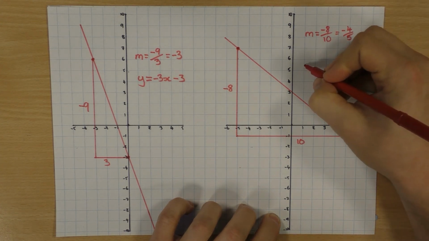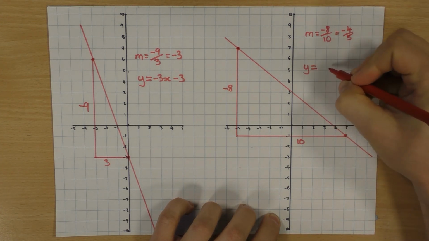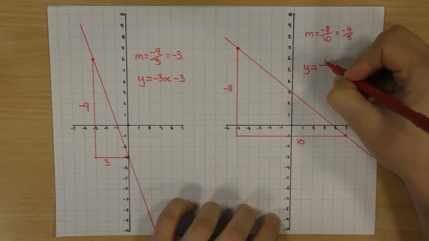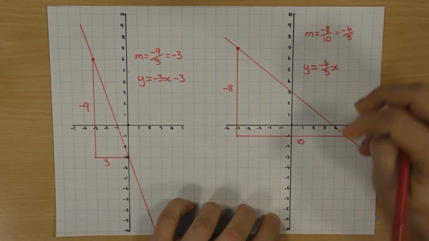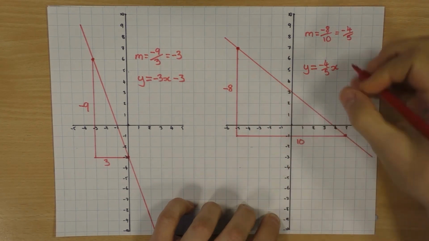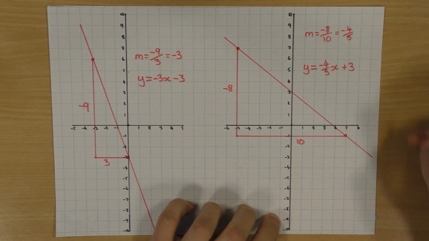And then the rest of it's exactly the same. Substitute it into the general equation. So y equals -4/5 x. Where does this cross the y-axis? Crosses at 3, so +3.